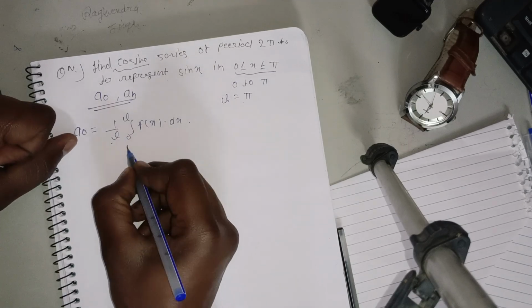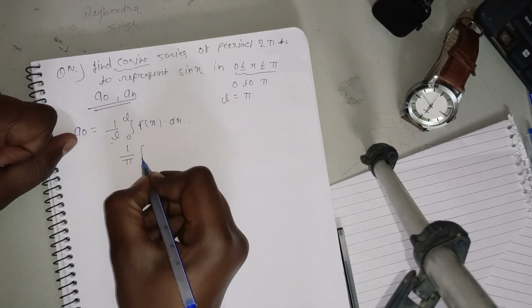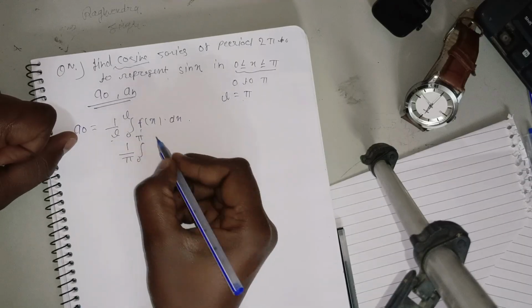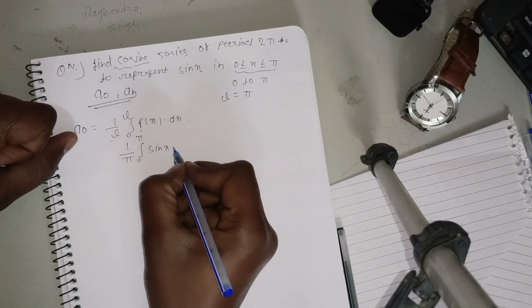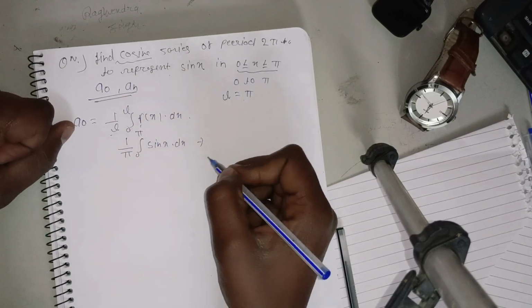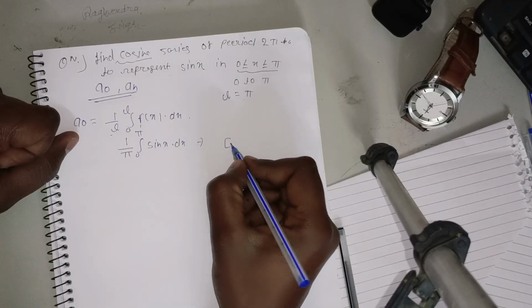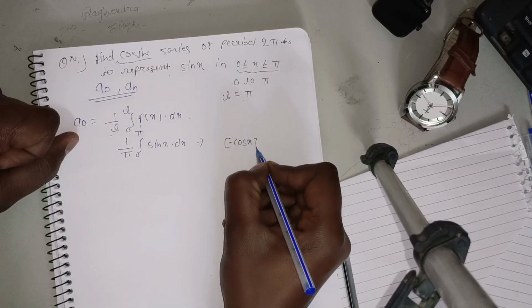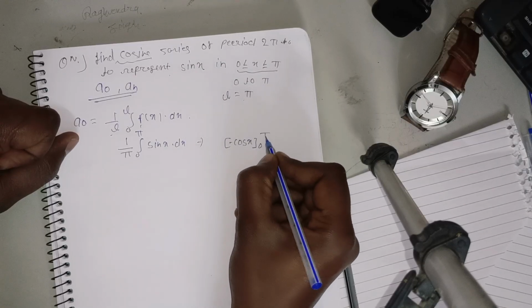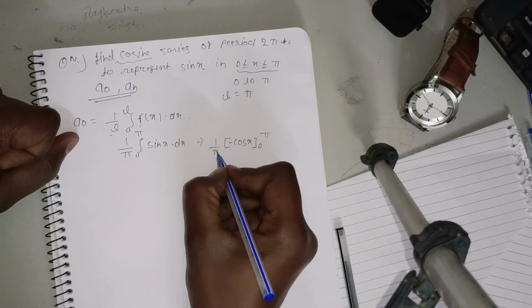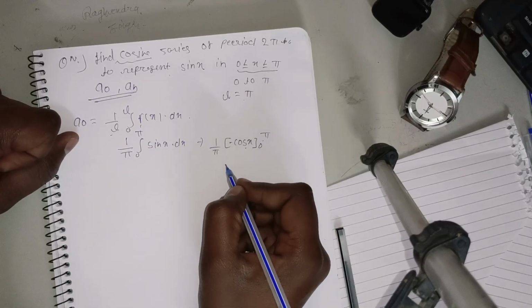Here 1 upon L is 1 upon pi, integral from 0 to pi of f(x), which is sin x, dx. The integration of sin x is minus cos x from 0 to pi, times 1 upon pi. So cos pi is minus 1, right?